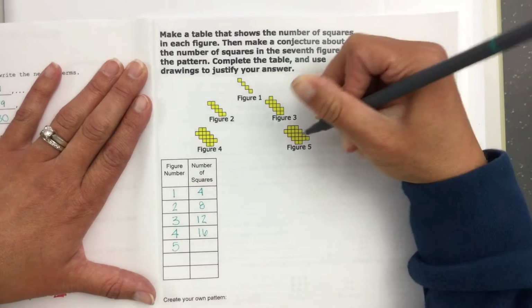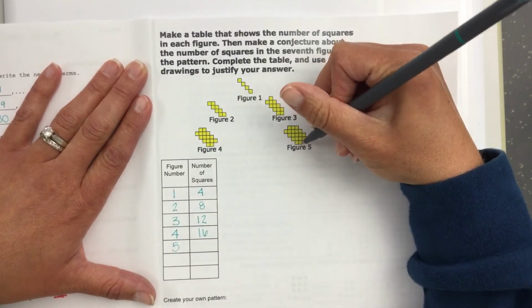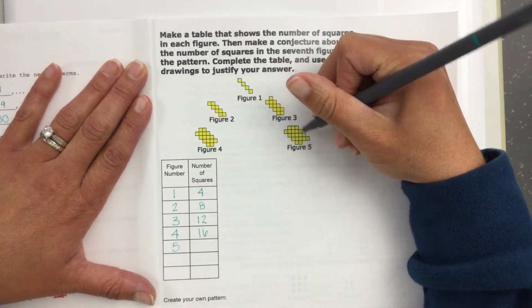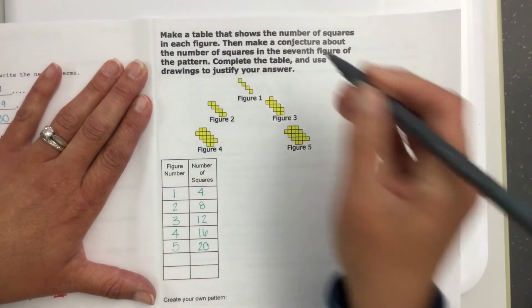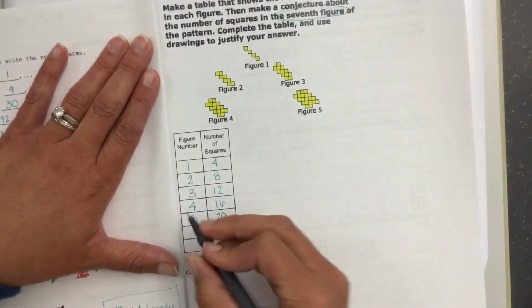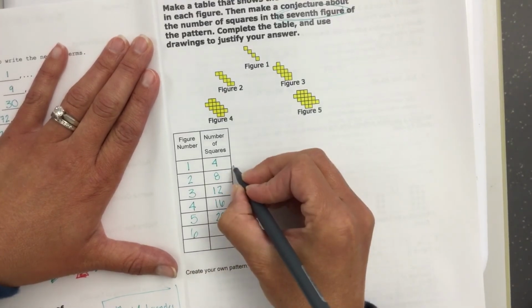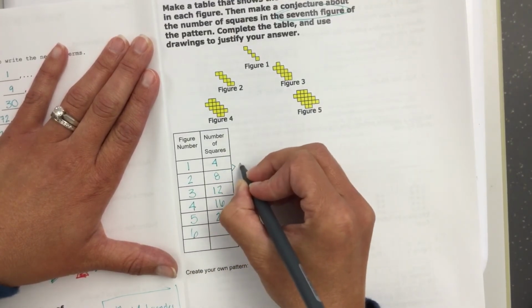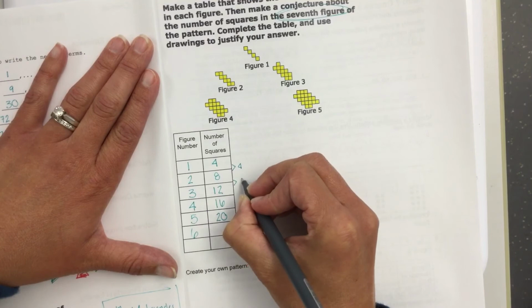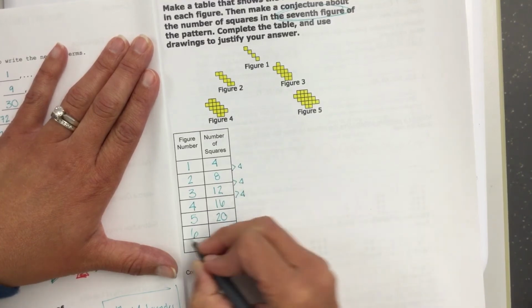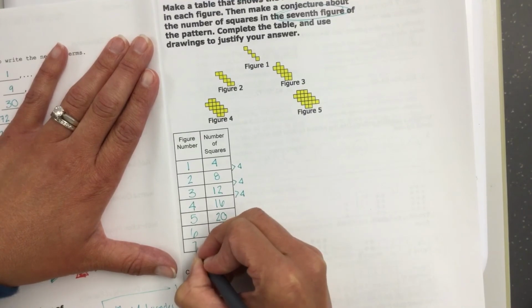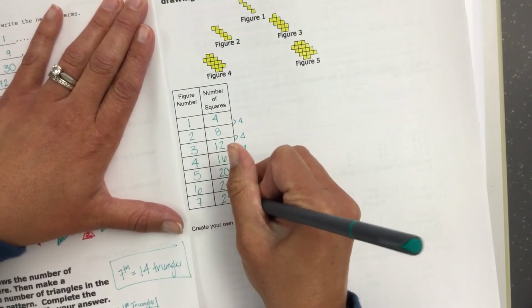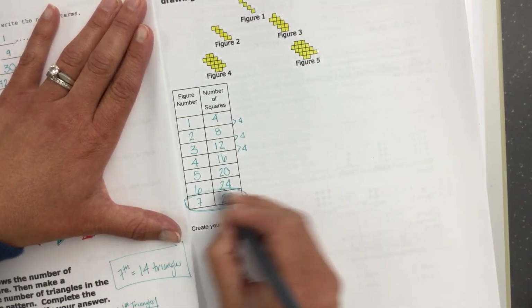Figure 5 has 20. So again, we want to know the 7th figure. Well, what happens every time? We were adding 4. So the 6th figure has 24. The 7th figure has 28. So there would be your answer.